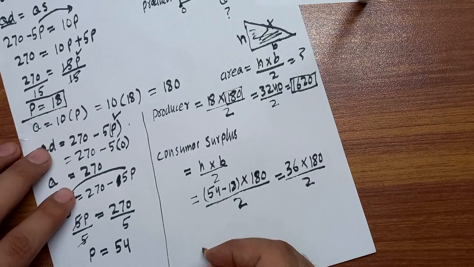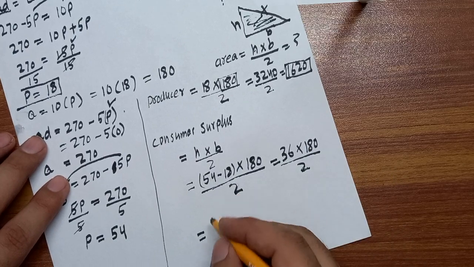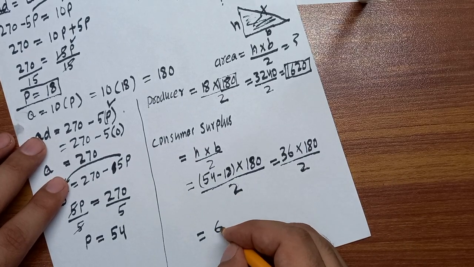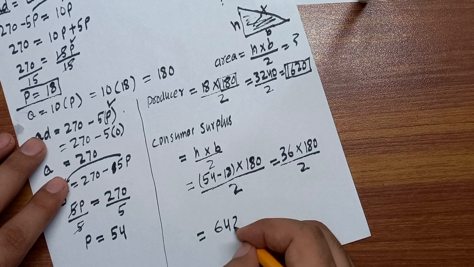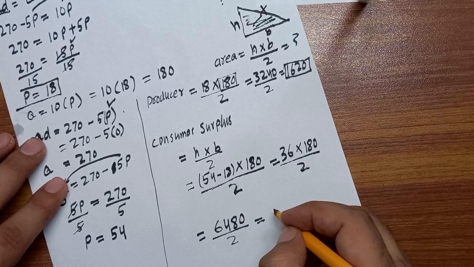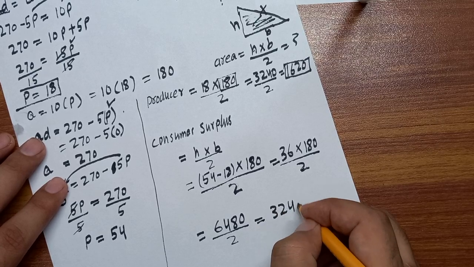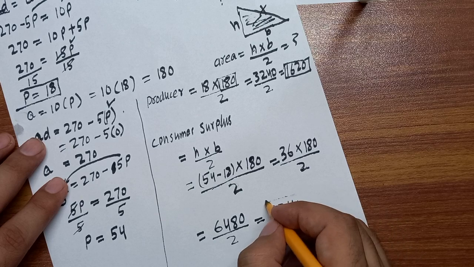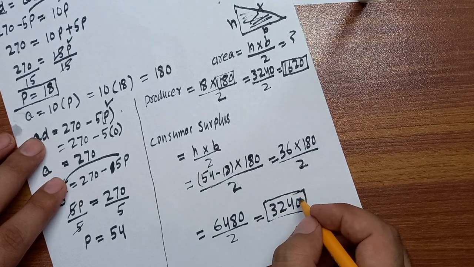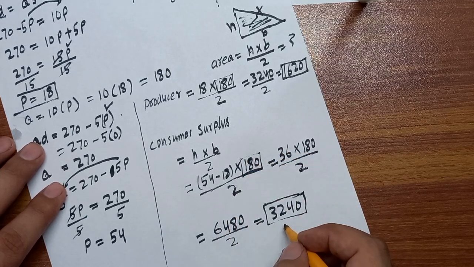Now we multiply, and we get 6480 divided by 2, which is 3240. This is the amount which buyers are willing to pay for the 180 products.